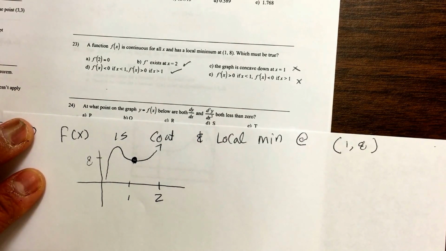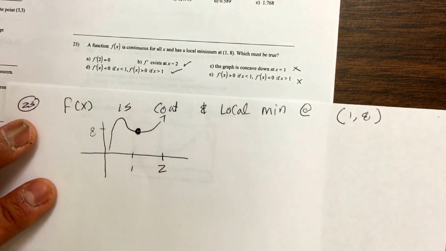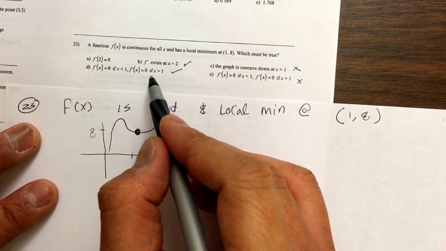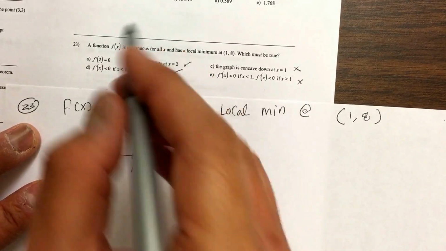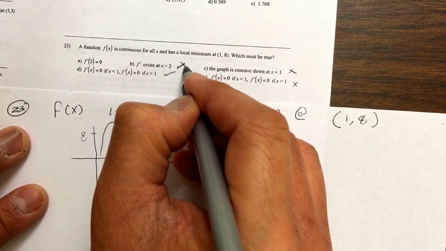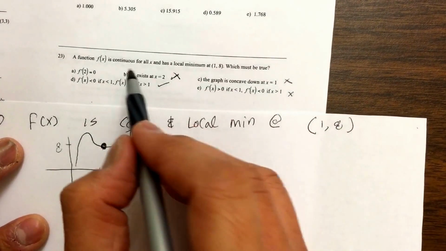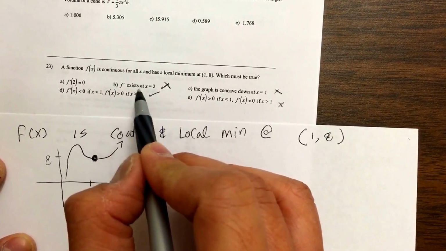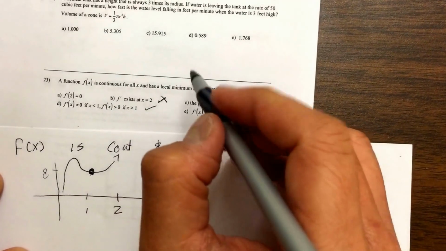I take that back, guys. The only one that's not true between B and D, because there can only be one answer, is actually B. B is not true. And here's the reason why. Just because it's continuous doesn't mean that the derivative has to exist. Consider the function.